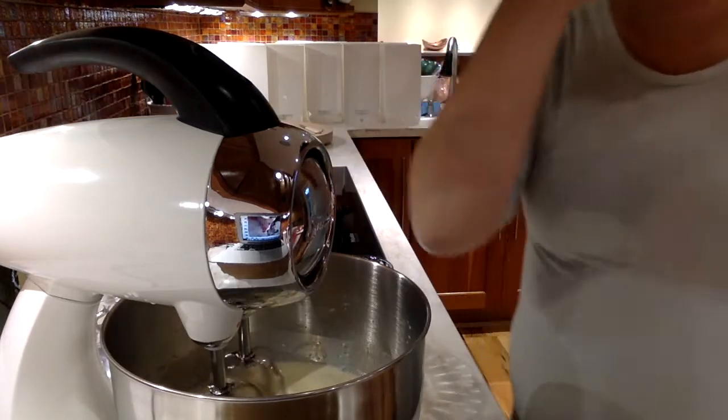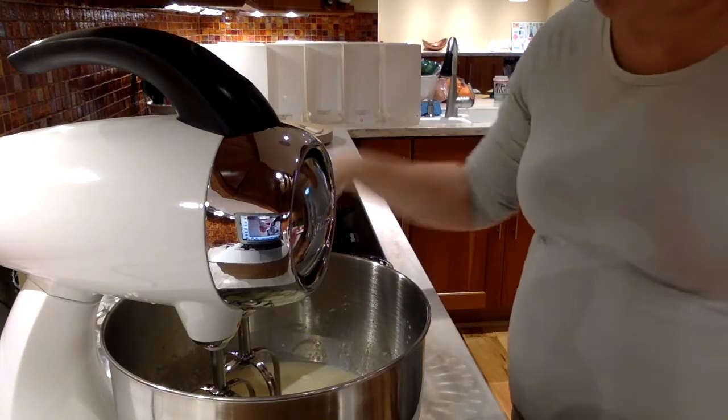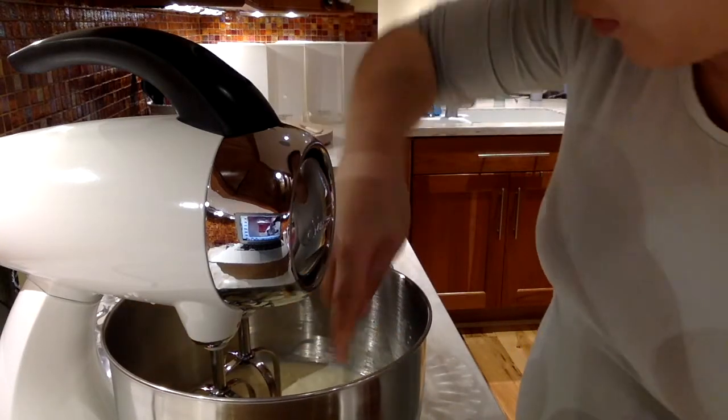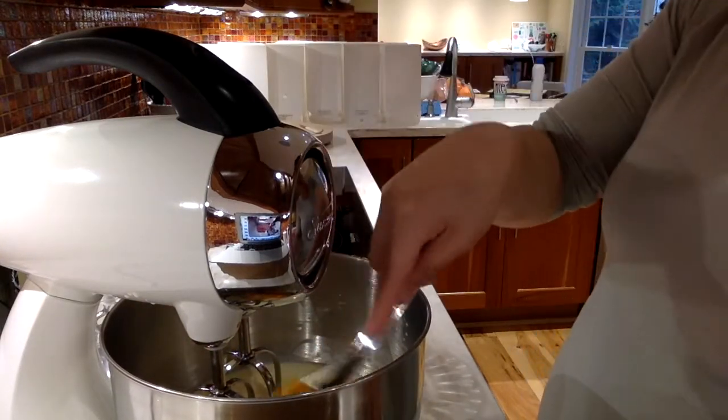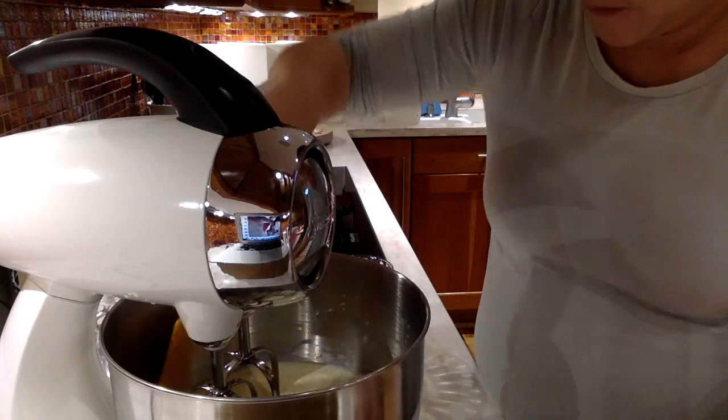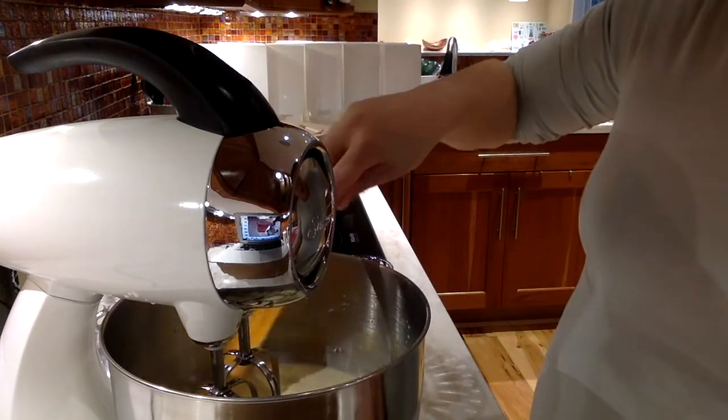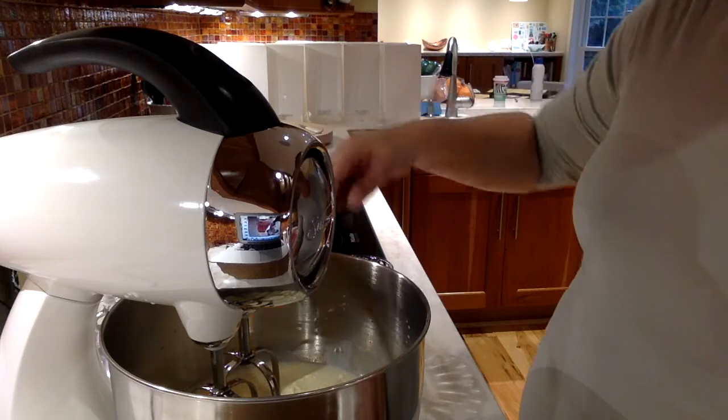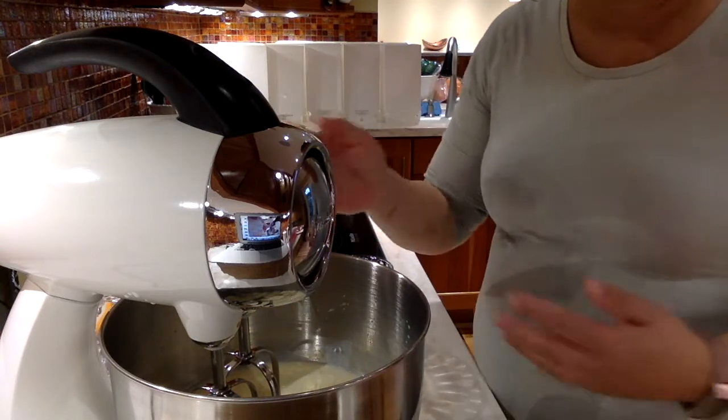All right. Now, one of the things I always say is that I do not want you to use your rubber scraper in here while it's moving. So please be sure to turn off your mixer before you use it, okay?